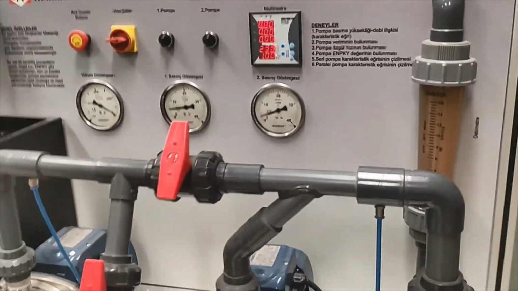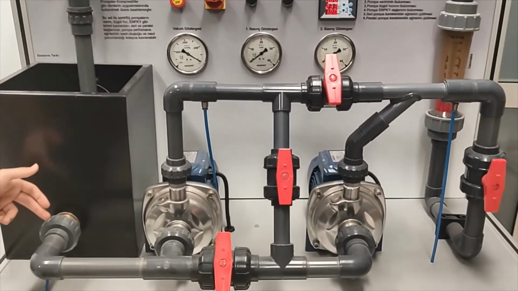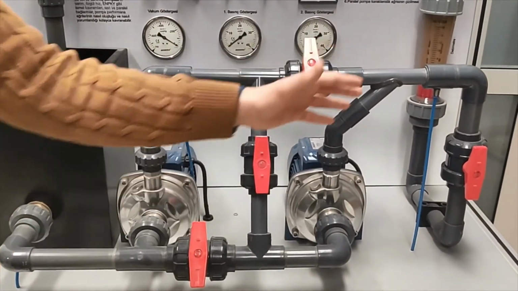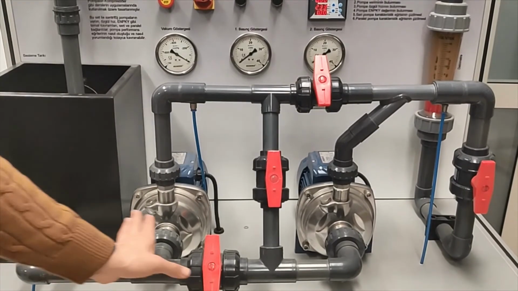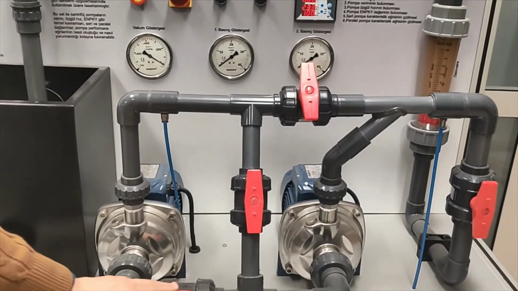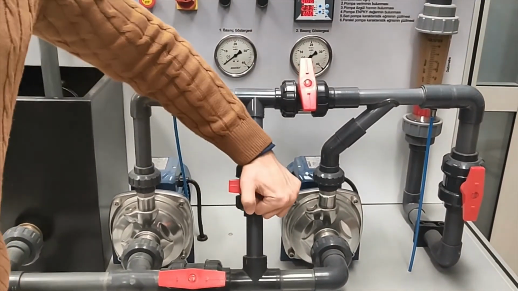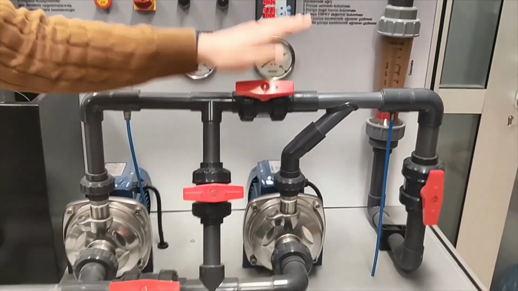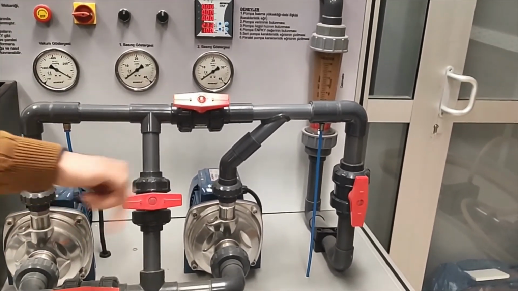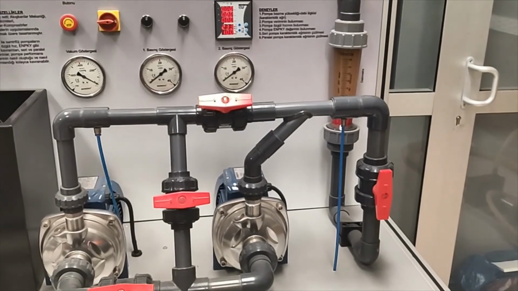Okay, let's make the last setup, which is the parallel pump setup. In the parallel pump setup, the first valve must be opened to make the parallel way. It must be opened. The second valve should be closed because it has been used only in the series pump setup. The third valve and fourth valve are also opened.